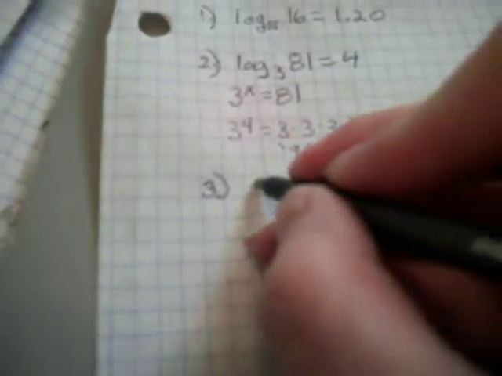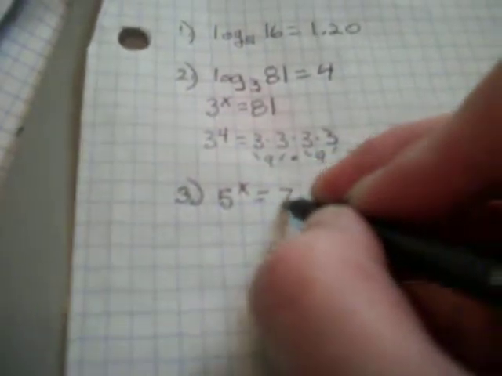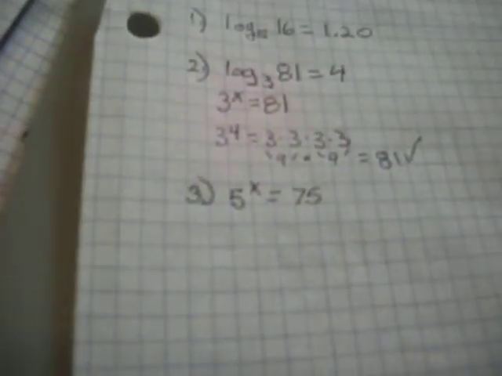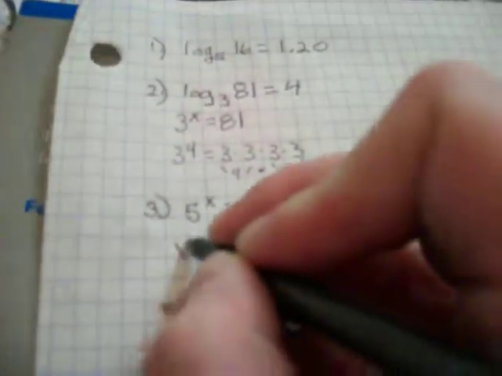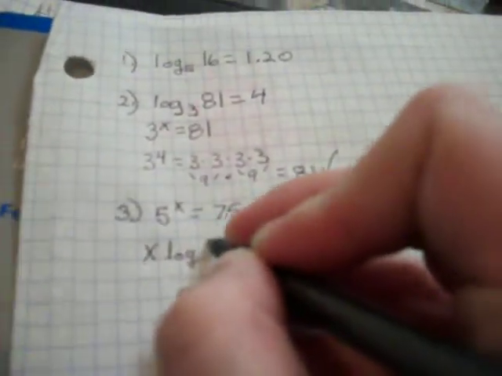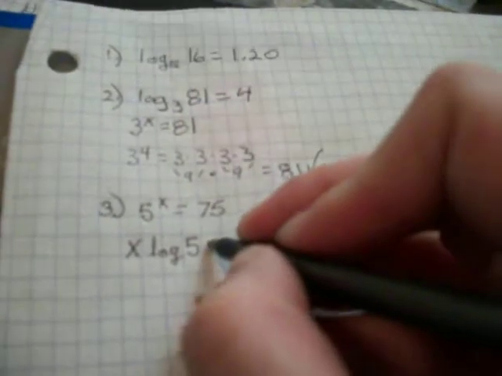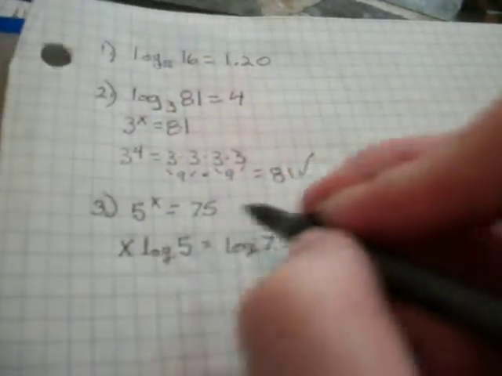We're going to do 5 to the x equals 75. So how do you find that? Well, you take down your x, and write x log 5 equals log 75, because what you do to one side you have to do to the other.